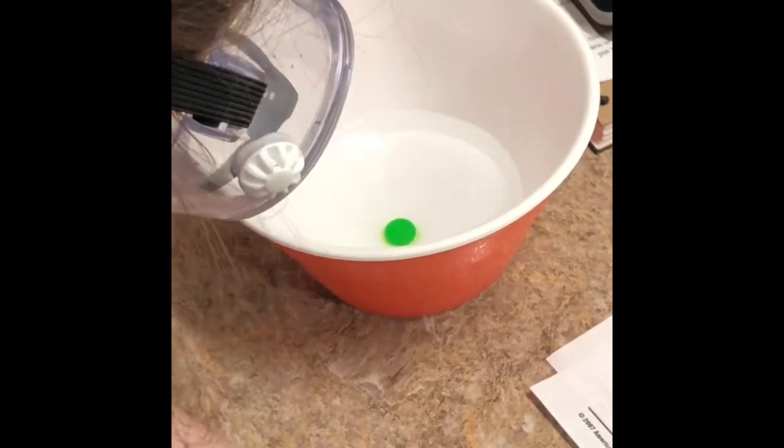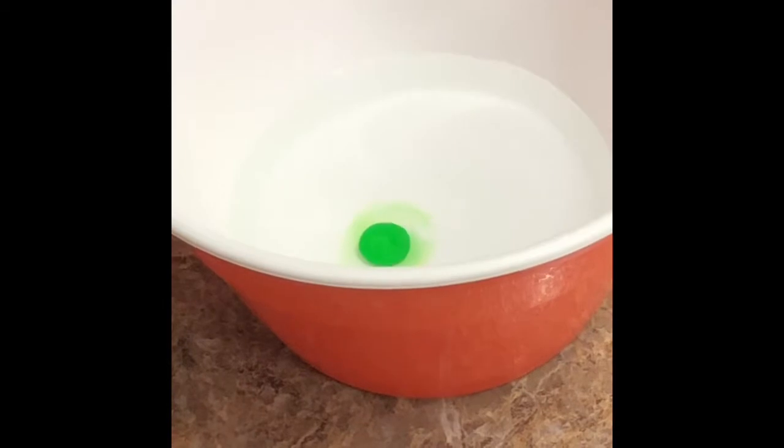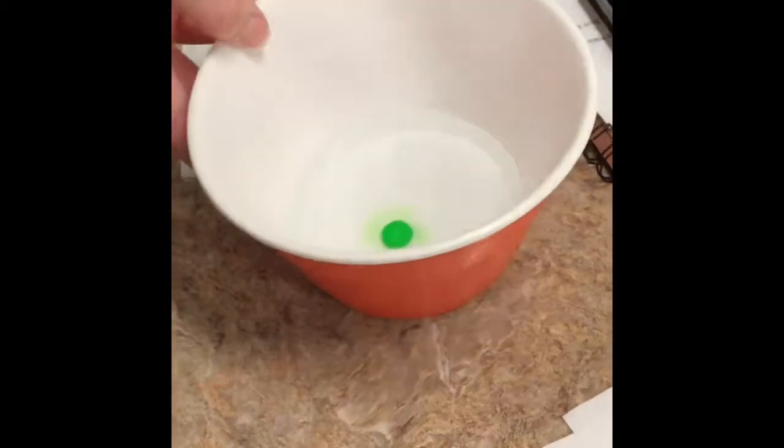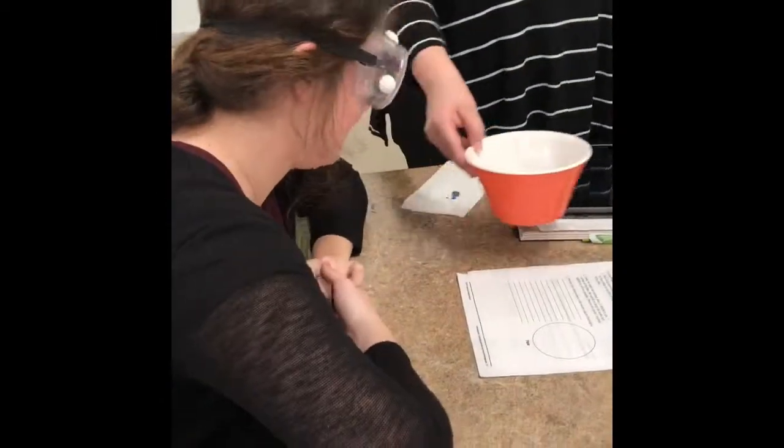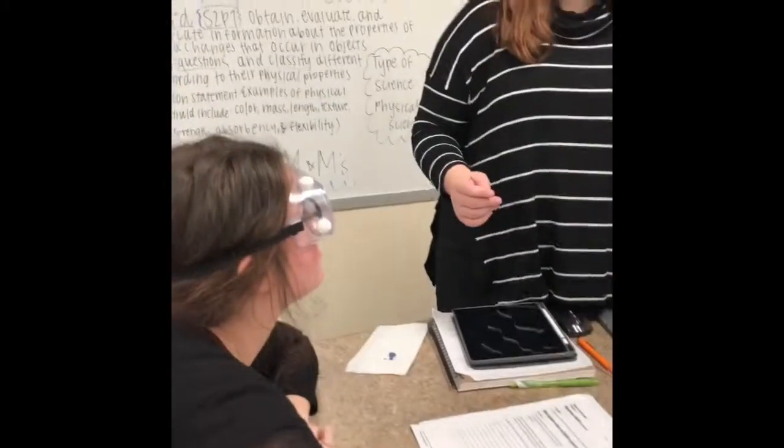Wow. All right, what do you see happening in here? Just like a green bubble around it. Like a green bubble around it, okay? Or a cloud. Like a cloud. It took a second. You could see it start though. So is the water just turning green randomly? Is there something impacting? It's coming off the M&M. Interesting, okay.